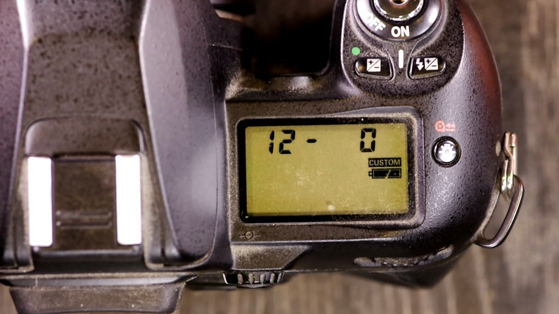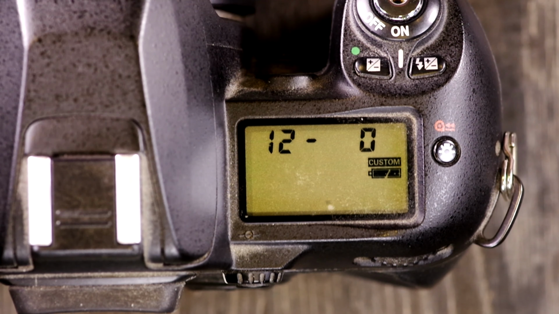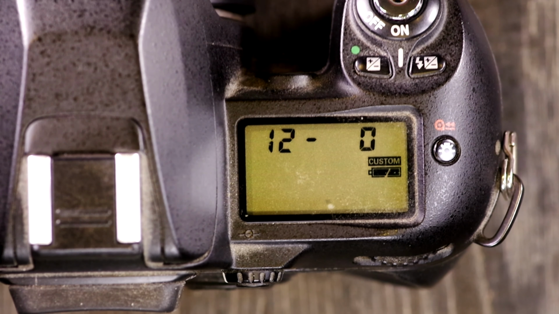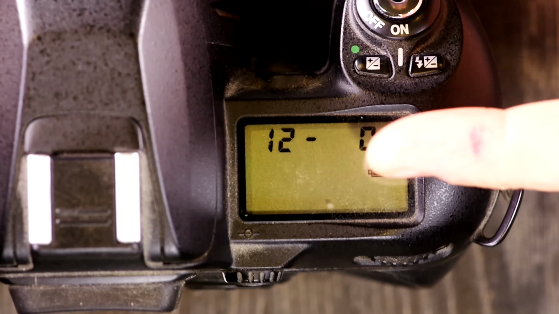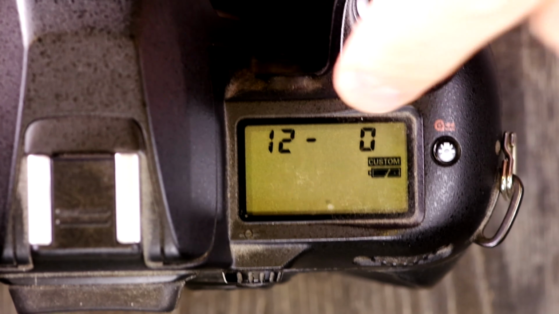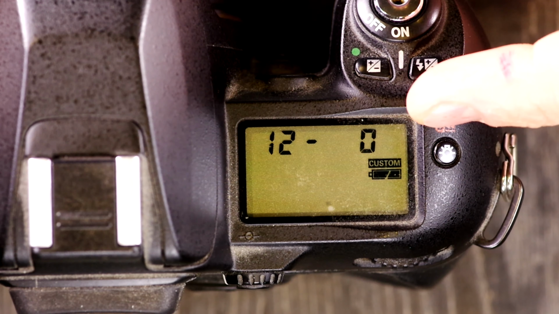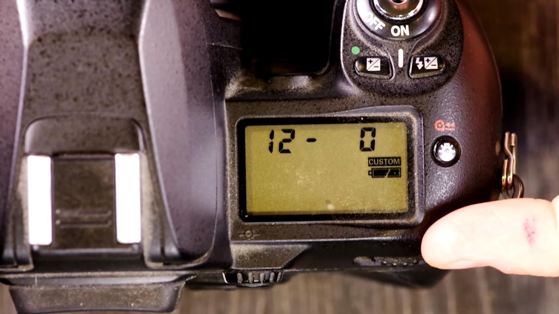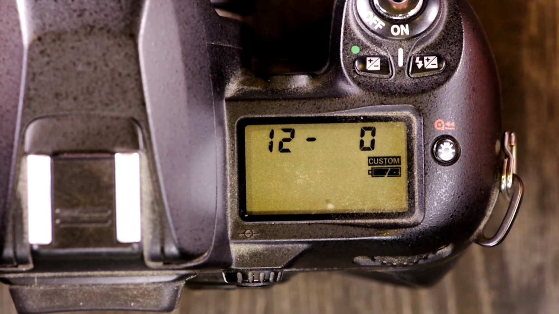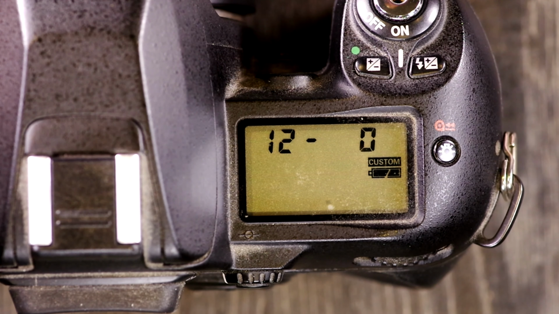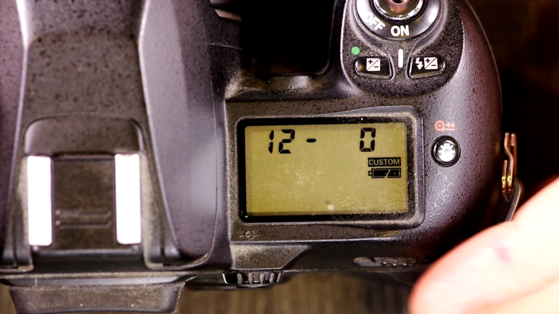Option 12 is your command dial functions in manual mode only. So when we saw on the other dial over there shooting in M mode, option 12 affects that. In 0, rear command dial operates the shutter speed, front command dial operates the aperture. And with 1, that's reversed. So that's a matter of personal preference. Which way do you like your command dials working?